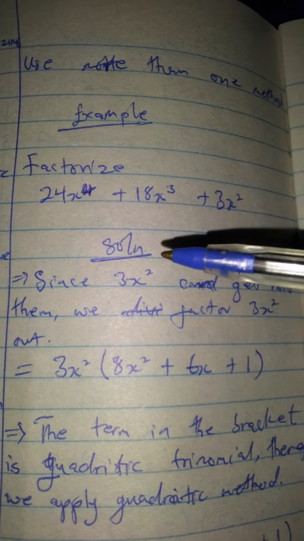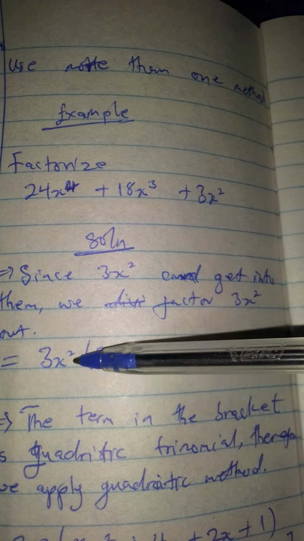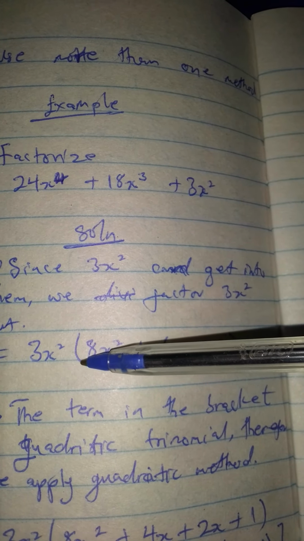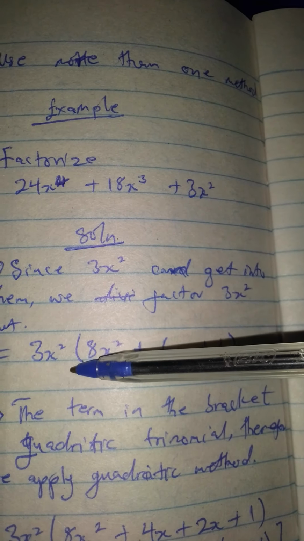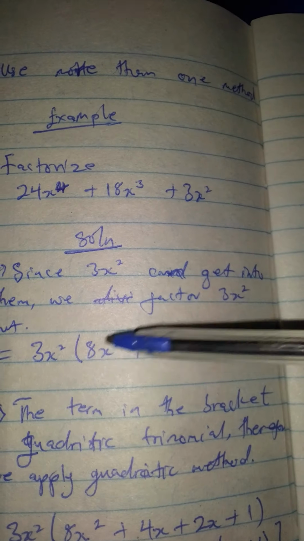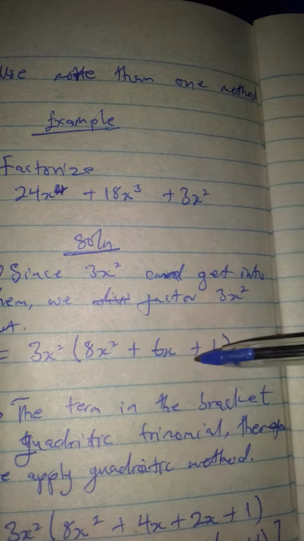So you just have to factorize 3x squared out. If you factorize 3x squared out, then 3 times 8 will give you 24, right? x squared times x squared will give you x to the power 4, which is this. So in that order, now this is a quadratic trinomial.